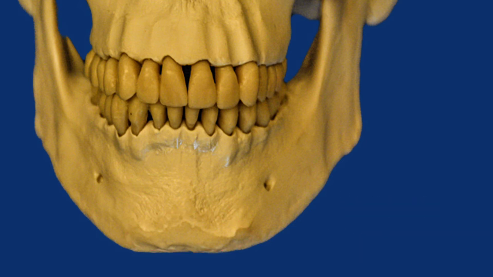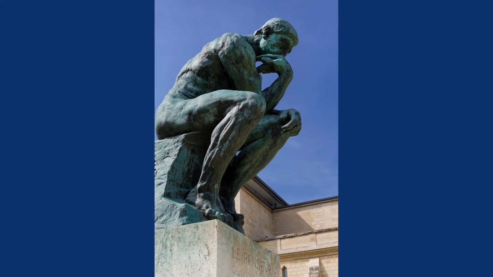Let's consider why it's called the mental foramen and the mental protuberance. The word mental comes from a Latin word, mens, which means mind, and mentation is thinking. So if you consider this famous statue by Rodin, which is called The Thinker, you can see that the subject is resting his chin on his hand as he ponders something. So this part of the head is associated with thinking, hence mental foramen and mental protuberance.